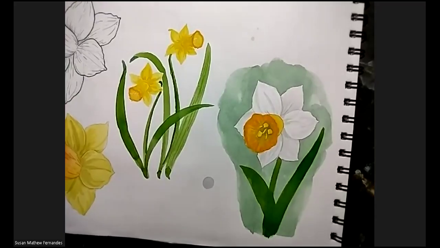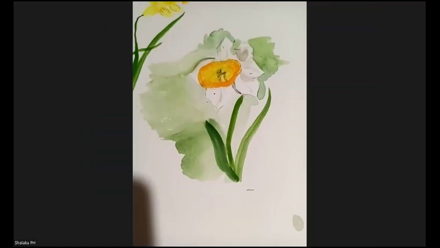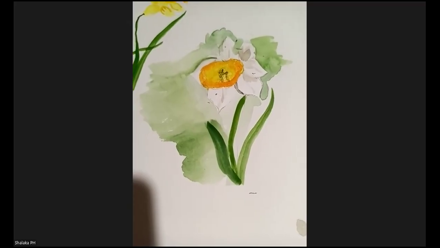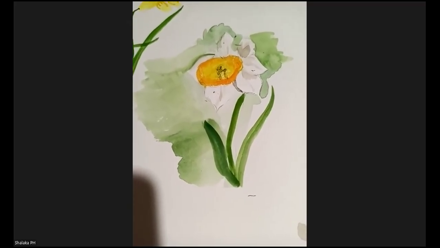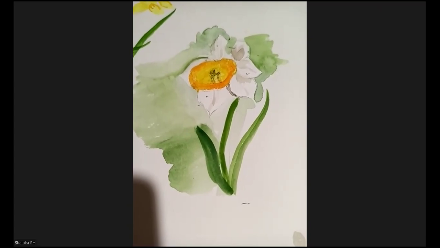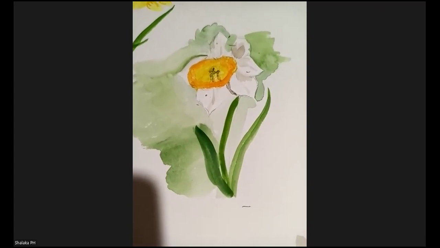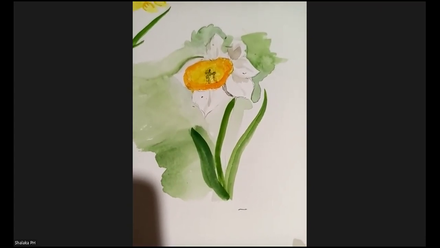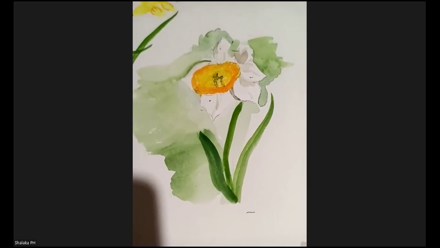I think I went a little haywire with the wash. Okay, let me see. Ah, okay. So maybe the wash was not required. You know what, Shalaka? Let's try it without the wash. Maybe the wash is not for everyone. I agree, because my washes were terrible in the beginning.